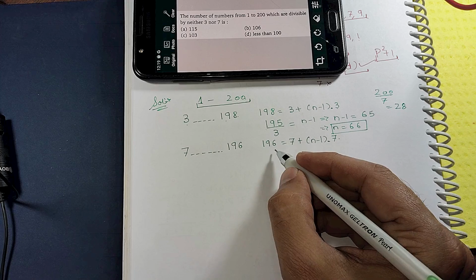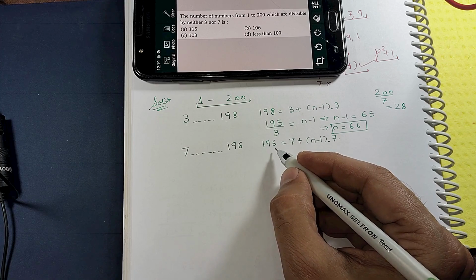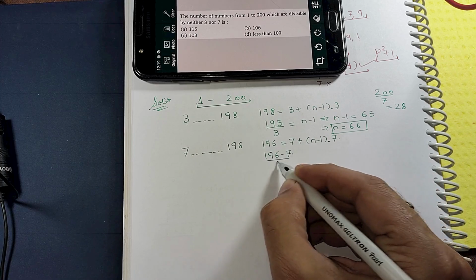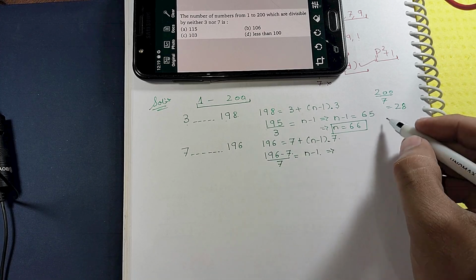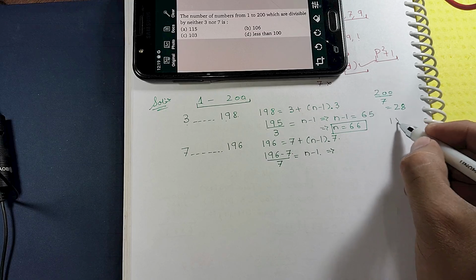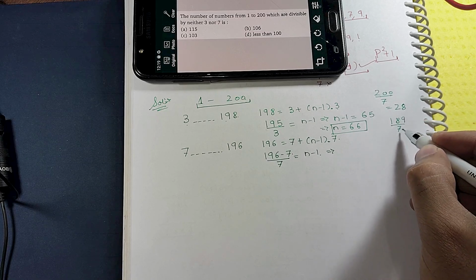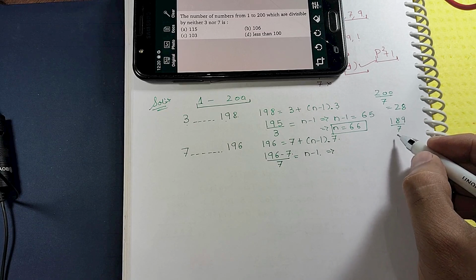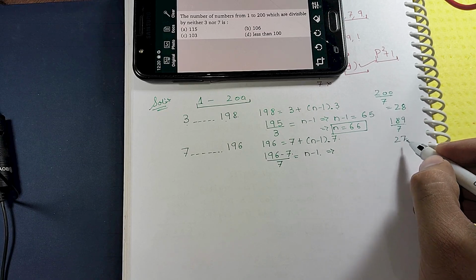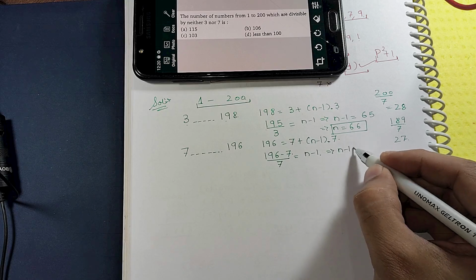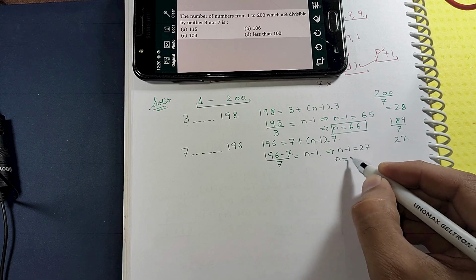So this will be 196 minus 7 divided by 7 equal to n minus 1. So 196 minus 7 is 189 divided by 7, which is 27. So n minus 1 is equal to 27 and n is equal to 28.